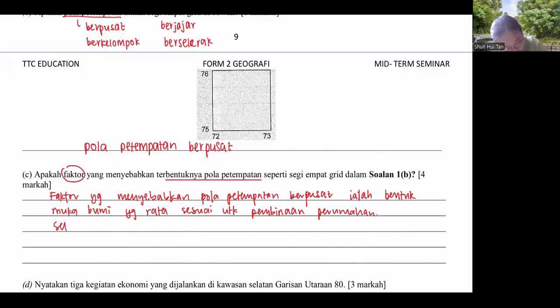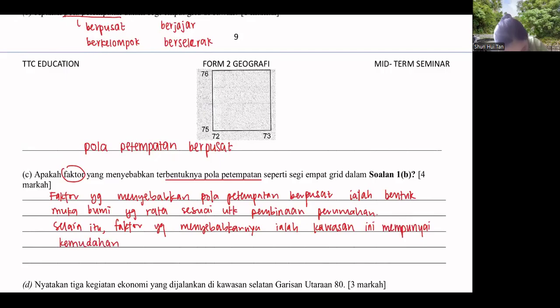So you can say selain itu, faktor yang menyebabkannya ialah kawasan ini mempunyai kemudahan pengangkutan, seperti jalan raya.